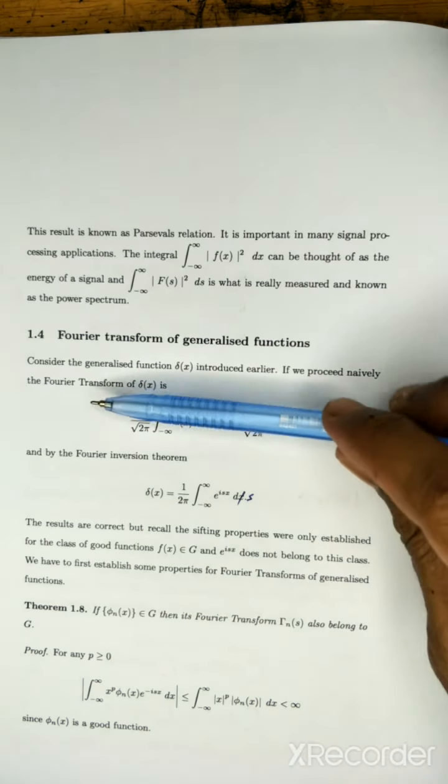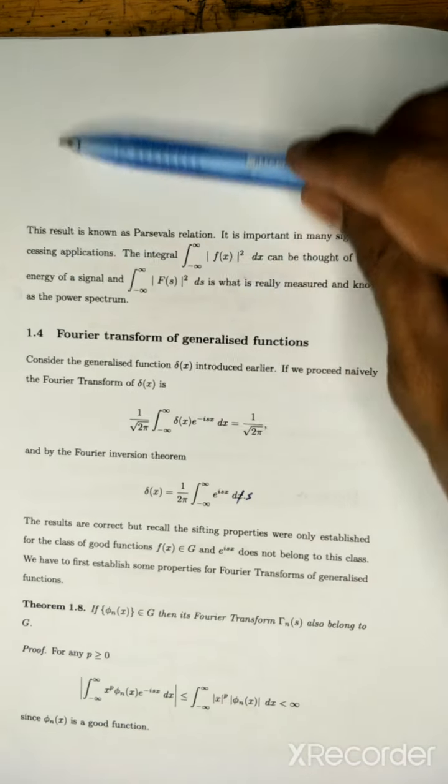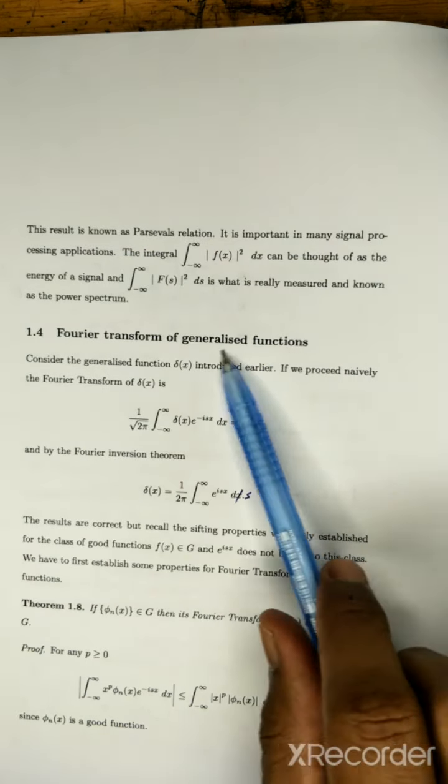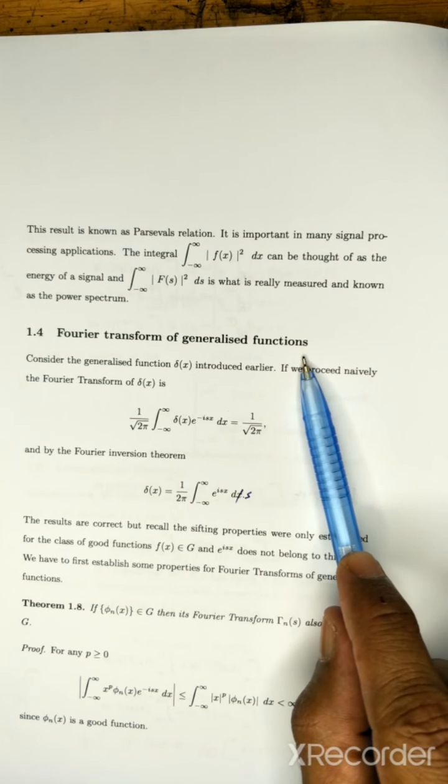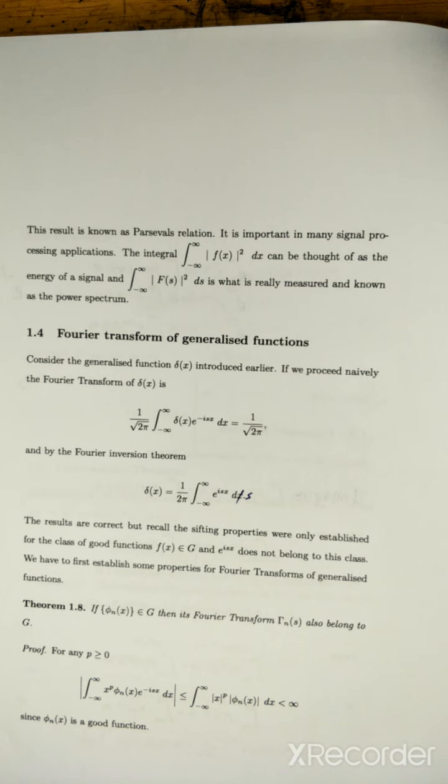Okay, so for the Fourier transform of the generalized function, I haven't taught you the generalized function, so therefore I skip this part here. I will go to, in the next video, an example of the use of the Fourier transform in solving differential equations. Alright, for this video I'll stop here. Bye.